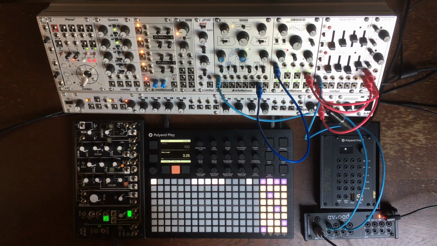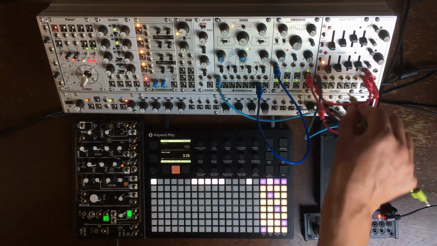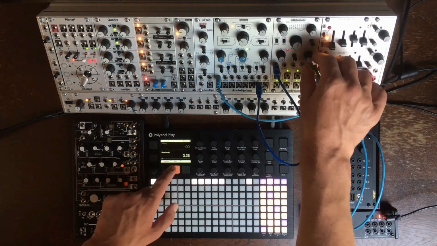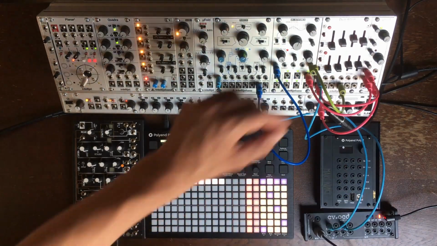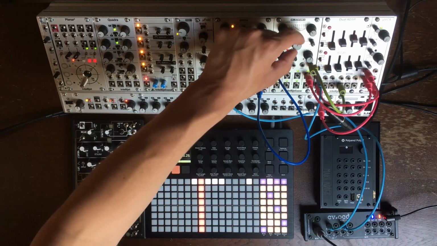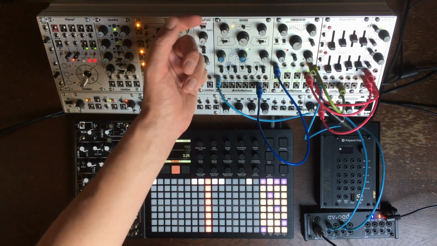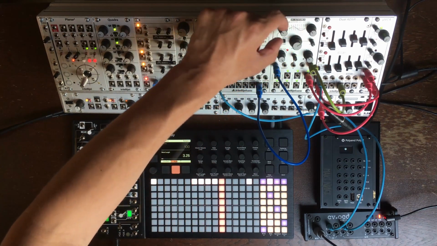Now, I could want an envelope to control the filter as well. So let's send that envelope to FM2. Here I have my filter envelope that I can invert directly from here. Always fun.